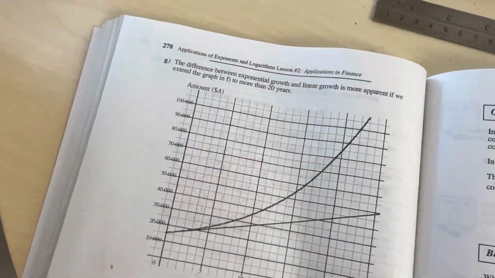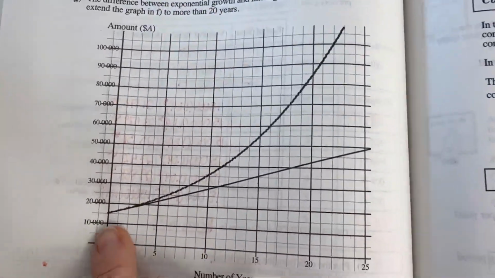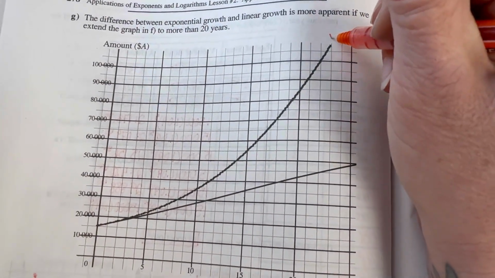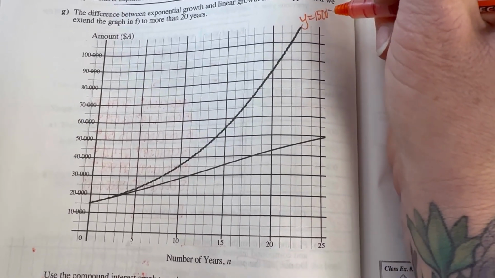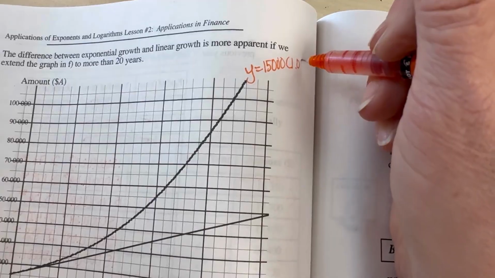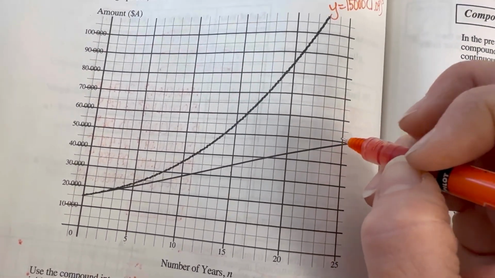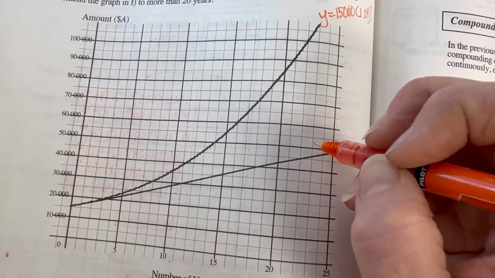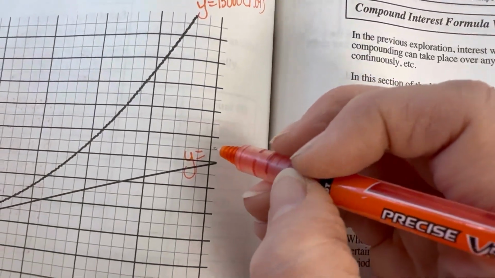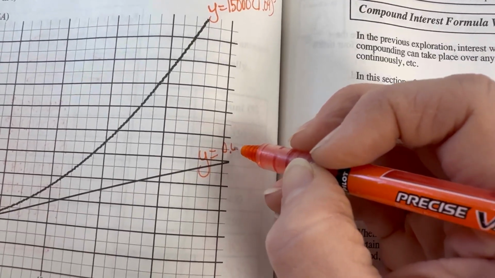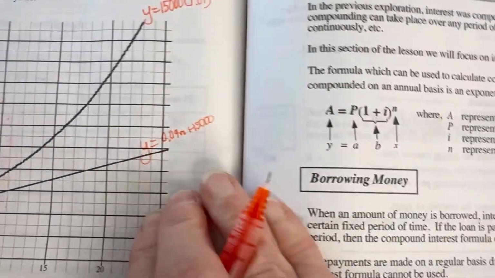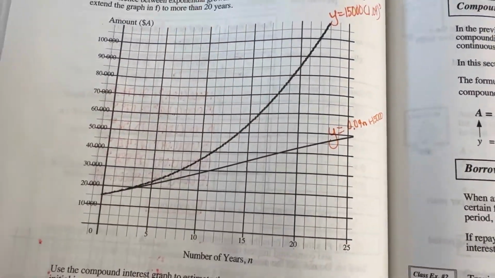All right, so another graph here, with a little more detail. The difference between the exponential growth, so this is y is equal to 1.09 to the power of n, and then this one is in the form of y is equal to mx plus b. So that would be y is equal to, so mx, it was growing at 0.09 still, so 0.09n plus 15,000. It's kind of hard to see, but once again, it's a linear relationship there.